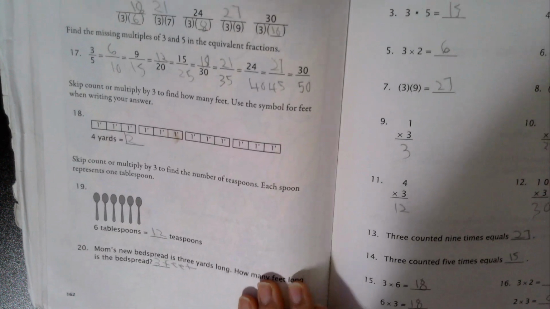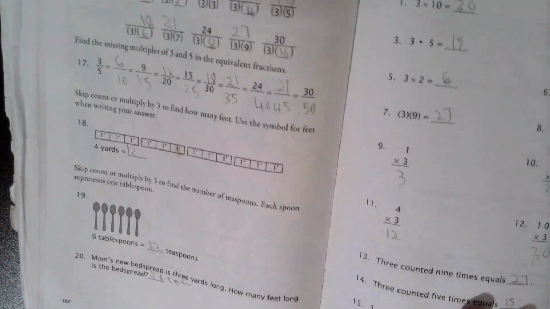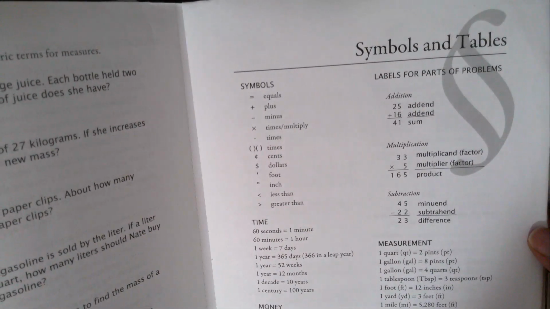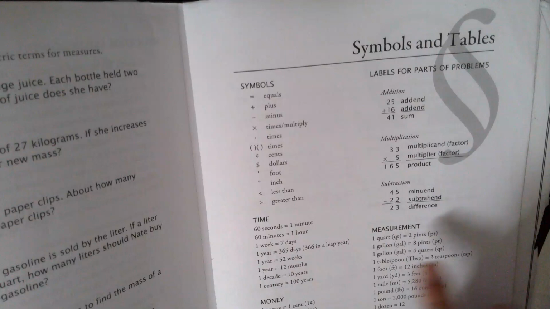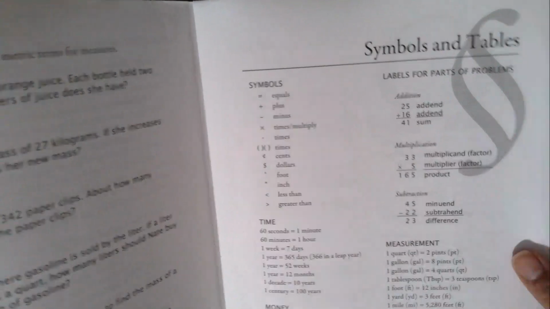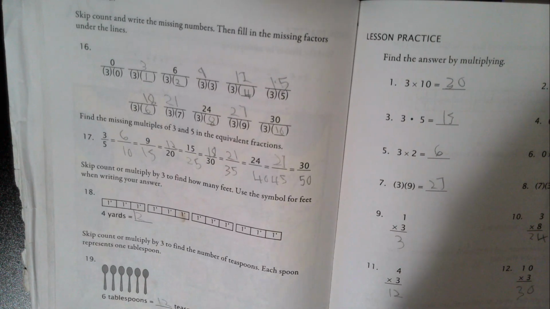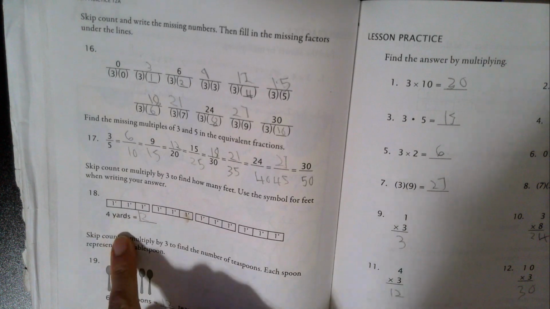And that is all in the laminated sheet that I gave everybody, but you can also find it in the back of your book right here, page 435. You'll find all of your measurements right down here where it says measurement. Okay. So then every time we have any of these problems, we know we're multiplying by 3, because it's 3 feet that equal a yard, and it's 3 teaspoons that equal 1 tablespoon.